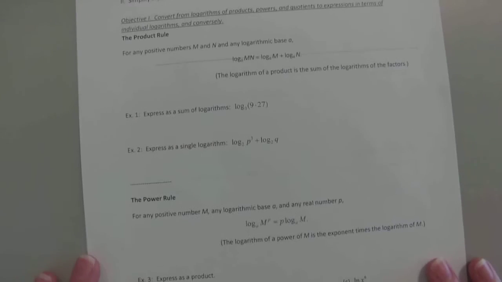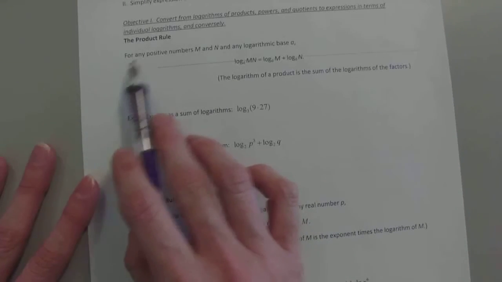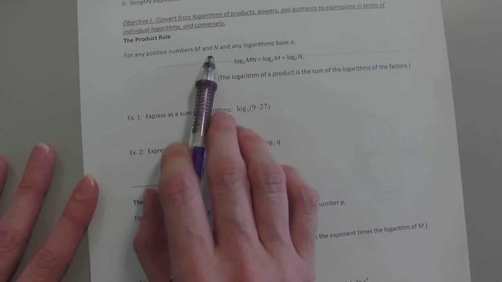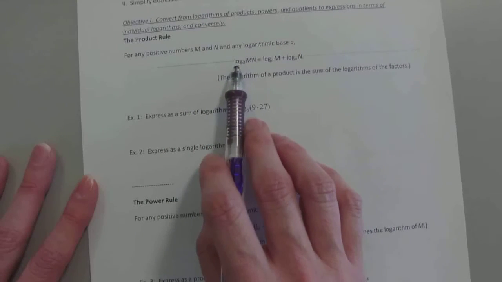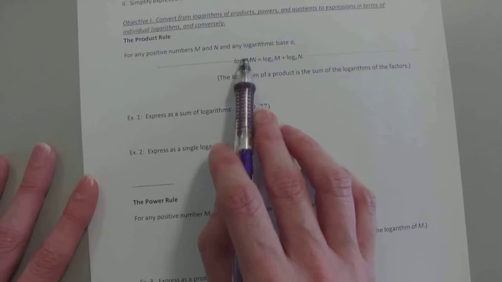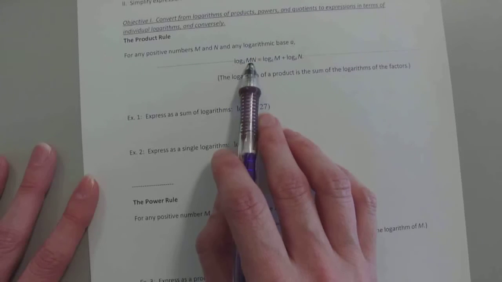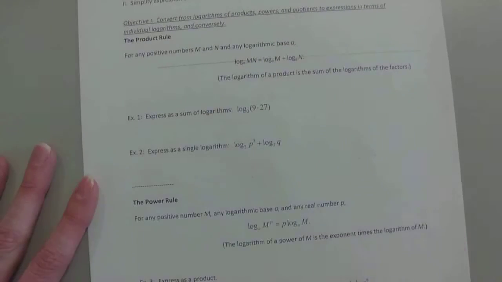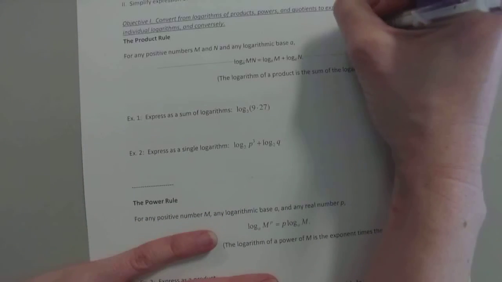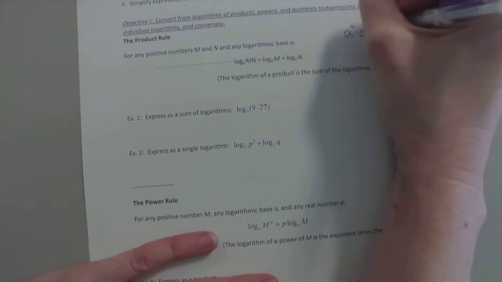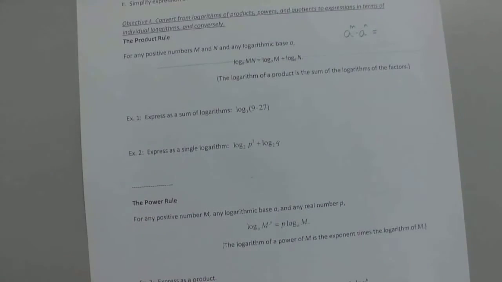So the first one's the product rule. So let's see what's going on here. It says, for any positive numbers m and n and any logarithm base a, if you are taking a log of two things that are being multiplied, you can separate them by addition. But again, think about where this is coming from. What do you do? Nope, you don't multiply, you do what to them? You add them, right?